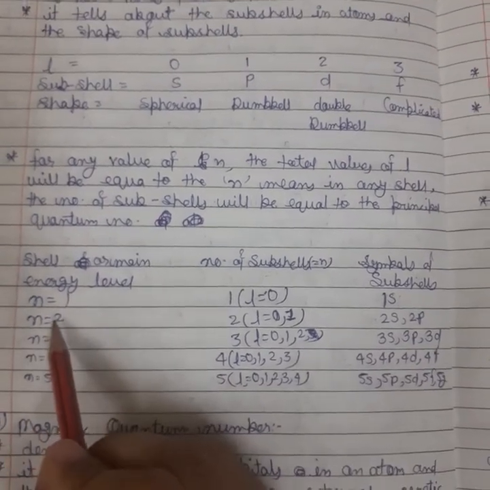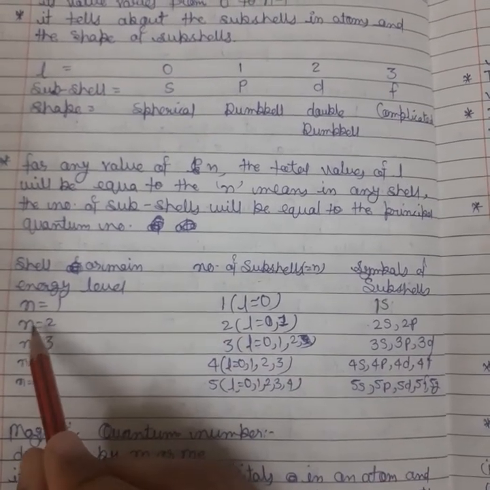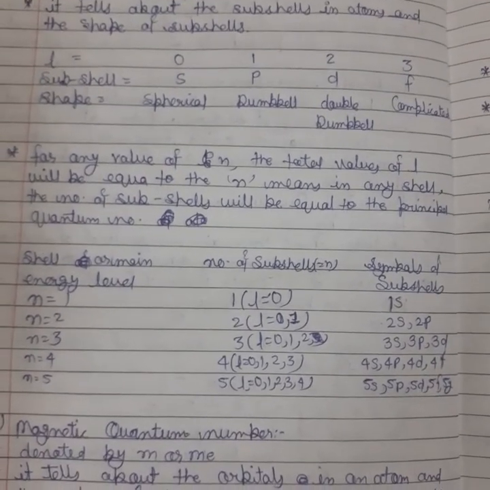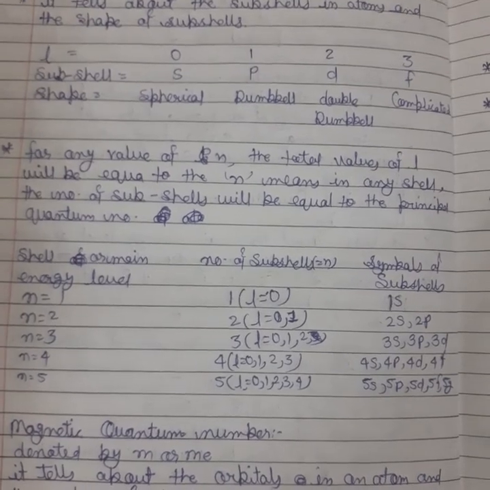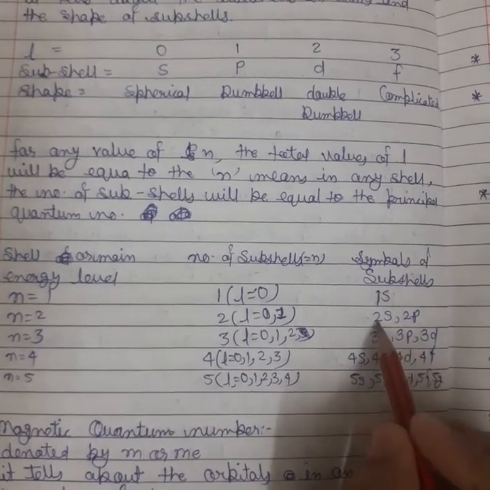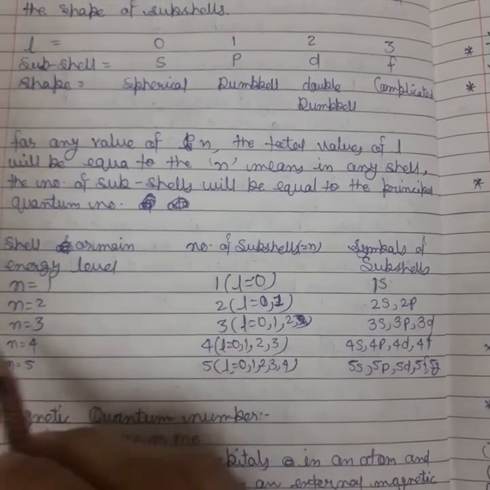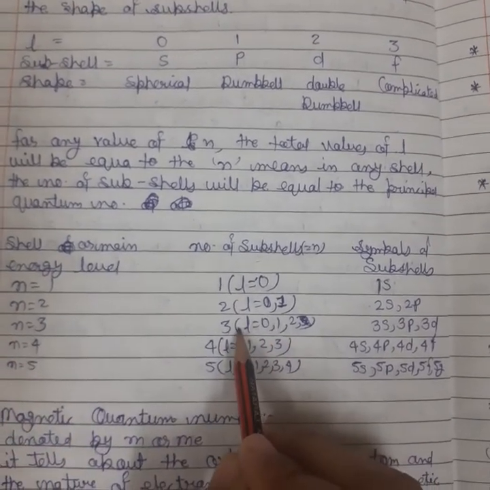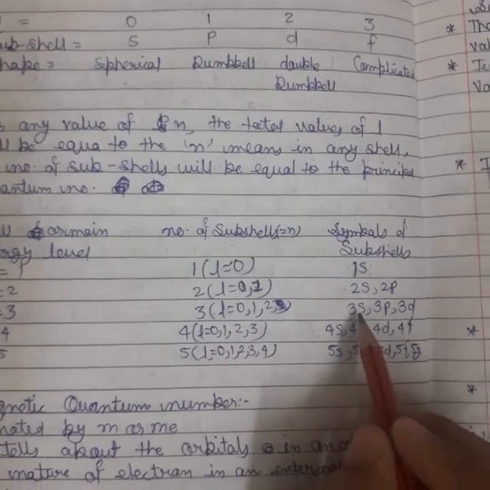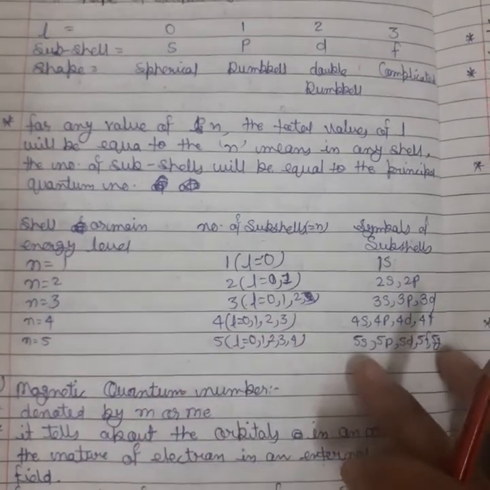In the second shell the number of subshells will be 2, because the principal quantum number defines how many subshells will be present in that shell. The principal quantum number is 2, so the number of subshells will be 2, and they will be 2s and 2p. Similarly in shell 3 there will be 3 subshells, for which the azimuthal quantum numbers will be 0, 1 and 2, and they will be 3s, 3p and 3d. And similarly in shell 4, in shell 5.